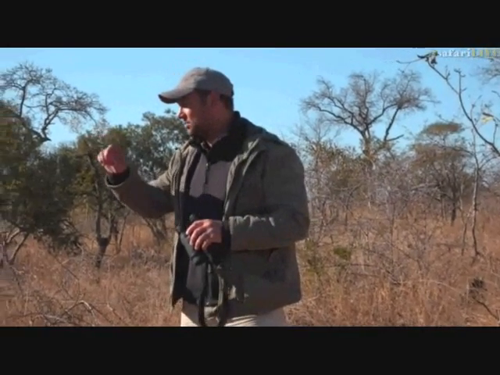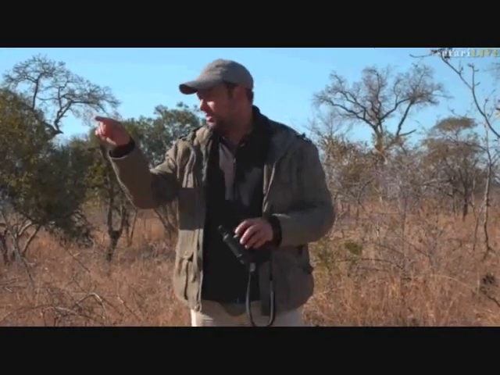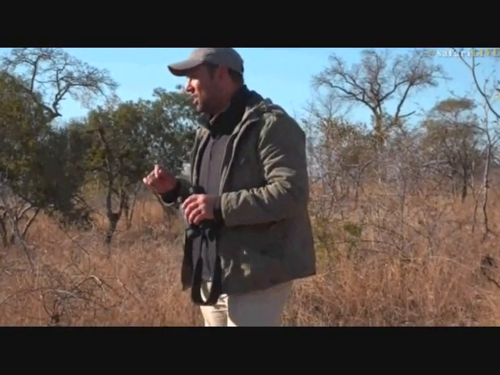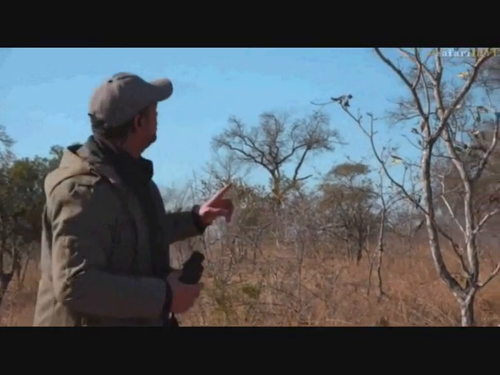So we came outside because there was a black-collared barbet that was calling. Unfortunately, it flew off. And while we were watching the barbet, I'll show you a picture of one shortly, it flew off and we heard a lilac-breasted roller calling and making a huge noise. I turned behind me and we saw the roller chasing a tawny eagle.